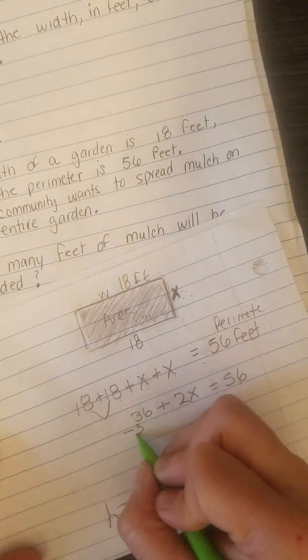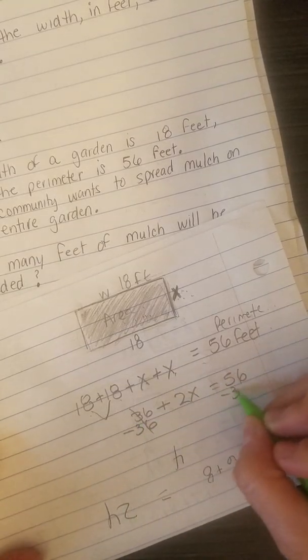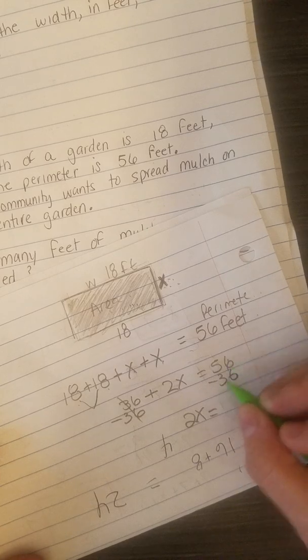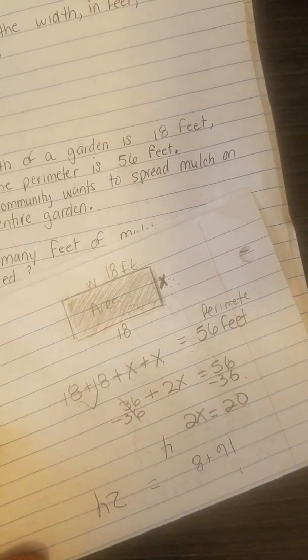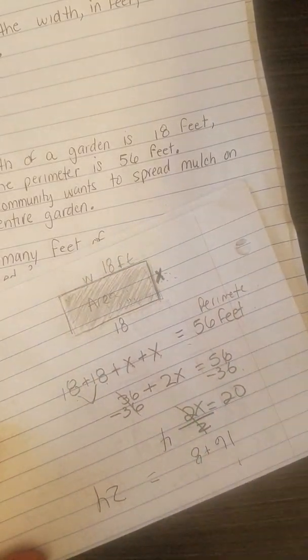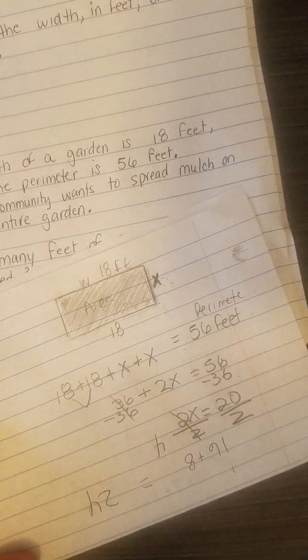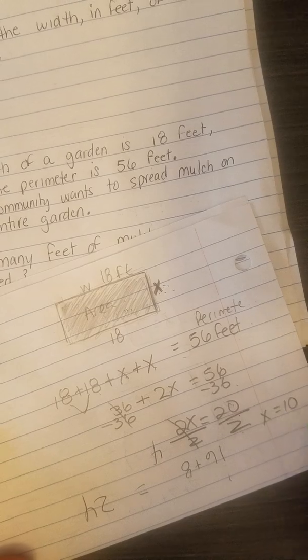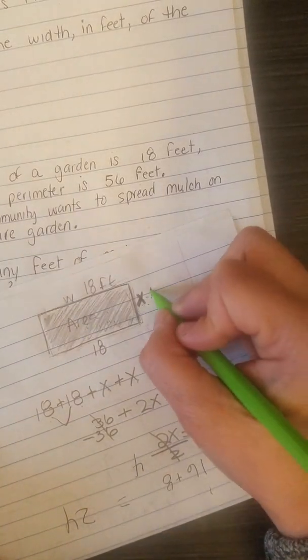I'm going to get rid of this 36. Now I'm left with 2x equals 56 minus 36, which is 20. Now I want to divide by 2. Now I'm left with x equals 10, because 20 divided by 2 is 10. Okay, so this is 10.